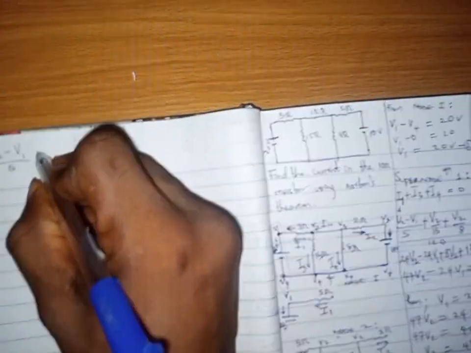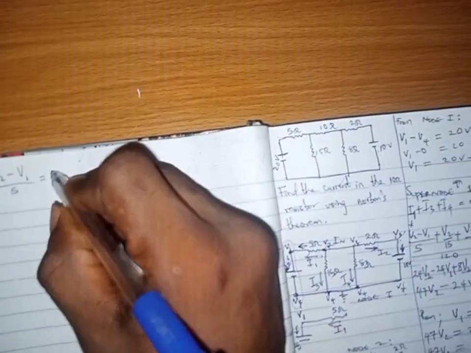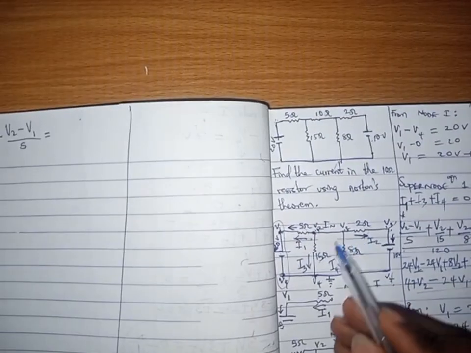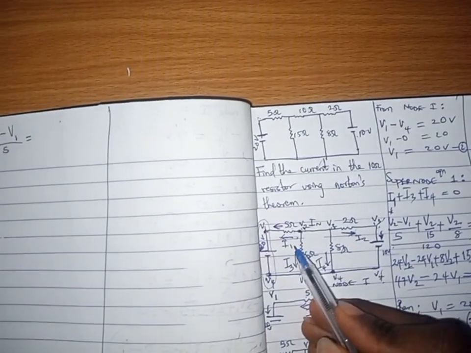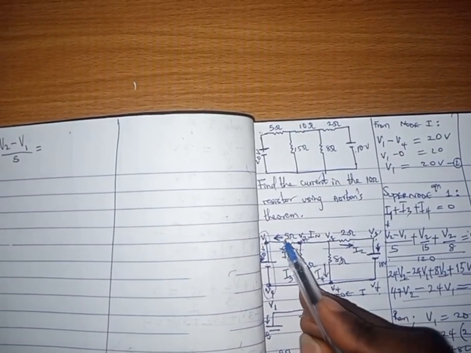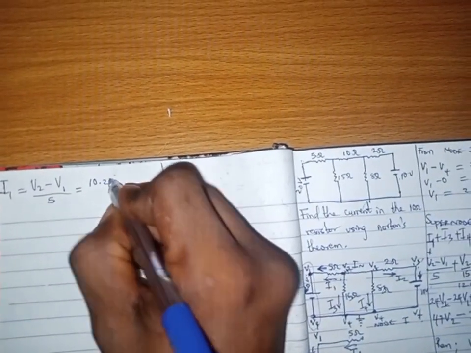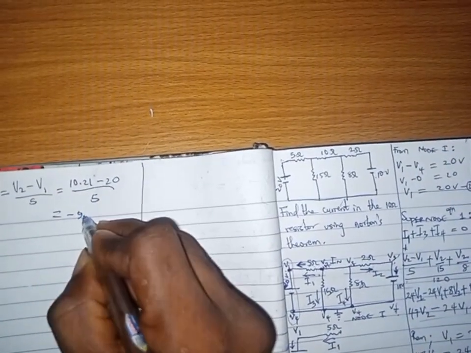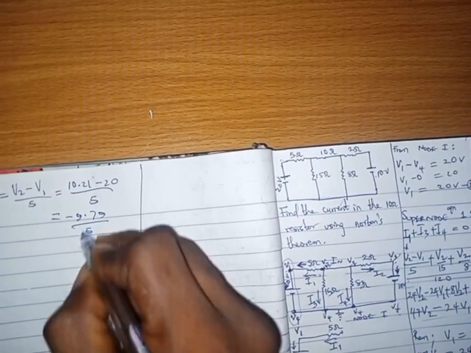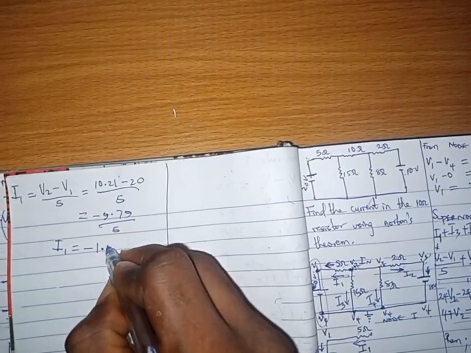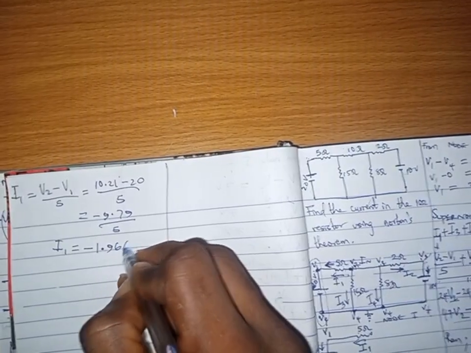So I1 is equal to V2 minus V1. See, this is I1. I1 is in between V2 and V1. So V2 minus V1, because the current is moving this way. The resistance there is 5. So it's going to be 10.21 minus 20 all over 5, which is equal to minus 9.79 over 5. So I1 is equal to minus 1.96 amperes.